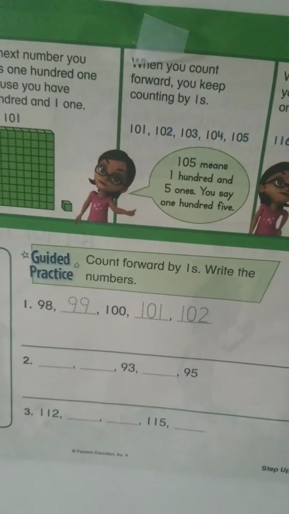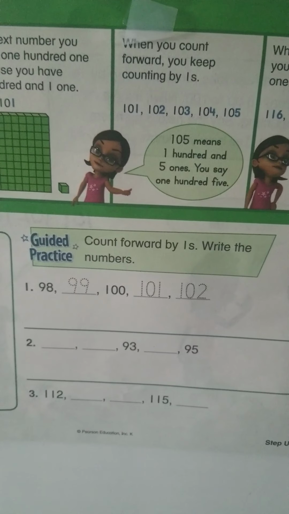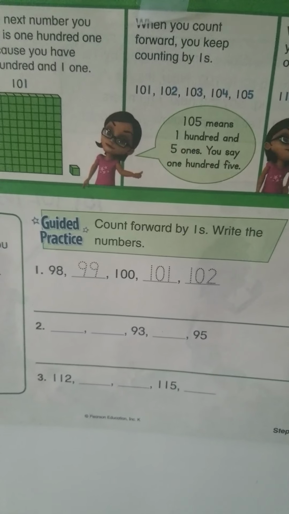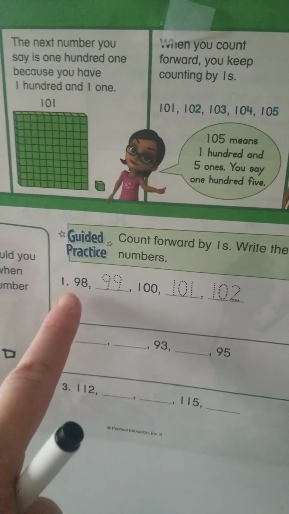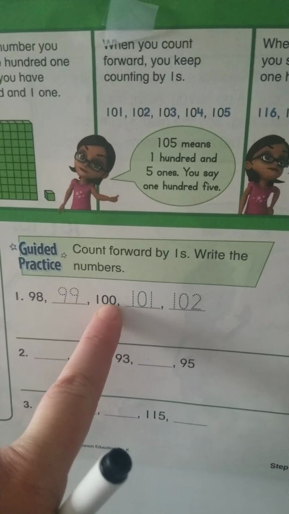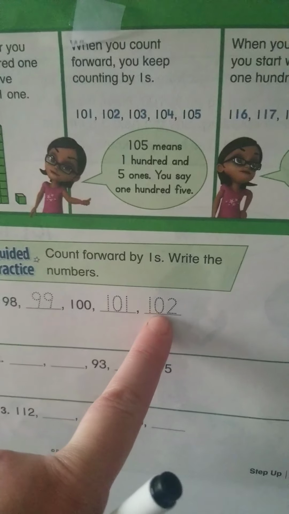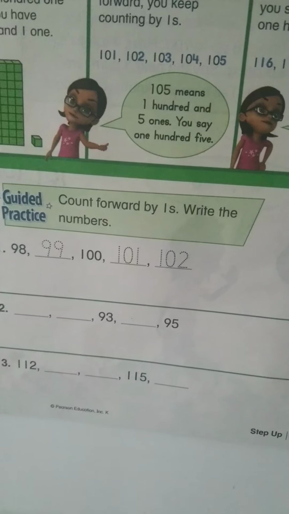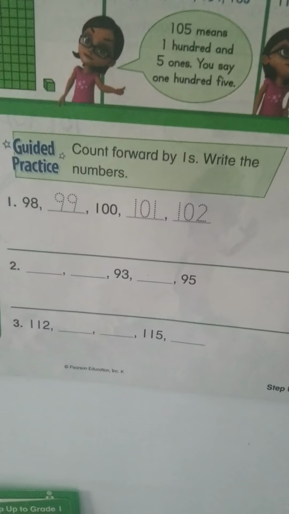Let's check out the guided practice. Count forward by ones. Write the numbers. Okay, 98, 99, 100, 101, 102. That wasn't so hard. Let's look at number 2.